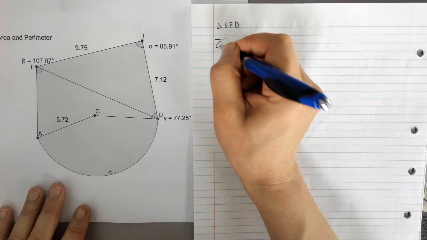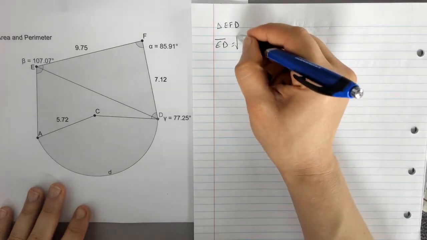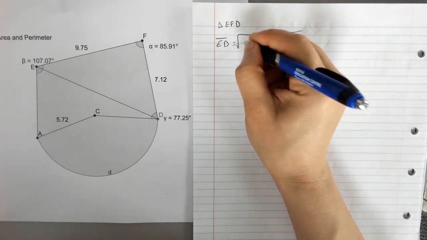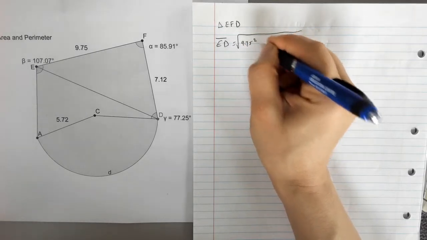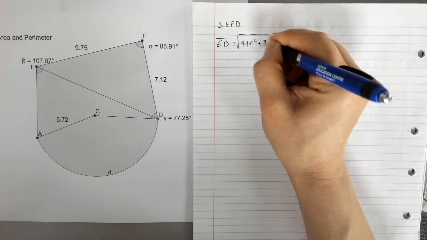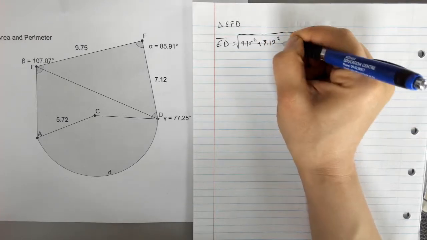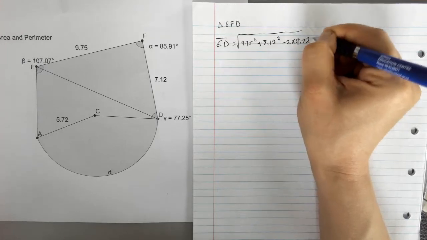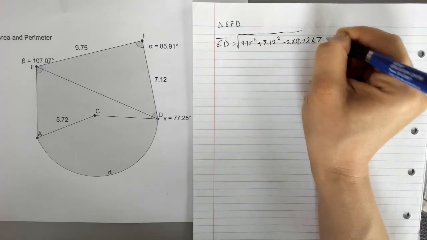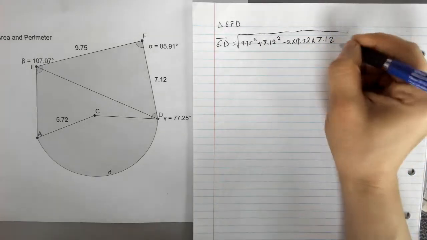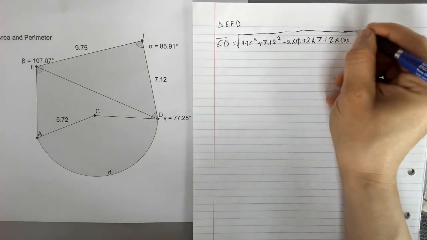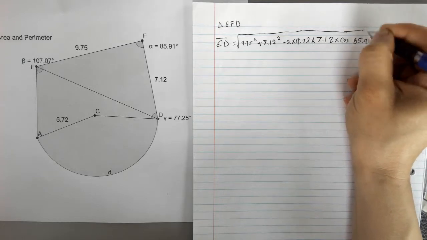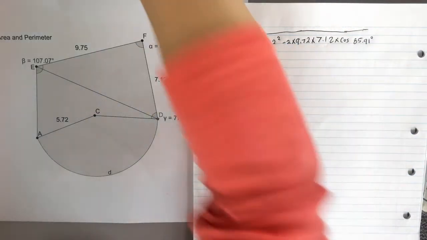So side ED, and because of the cosine rule, we square everything in the square root, so I'm just going to use the square root straight away. So we'll have 9.75 squared plus 7.12 squared minus 2 times 9.75 times 7.12 times cosine of the angle 85.91 degrees.